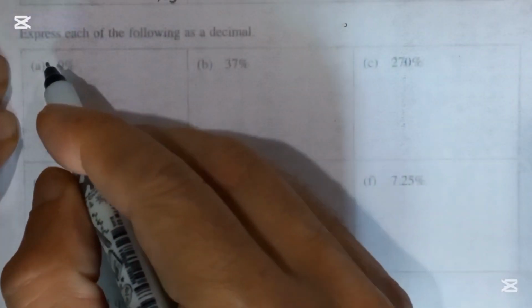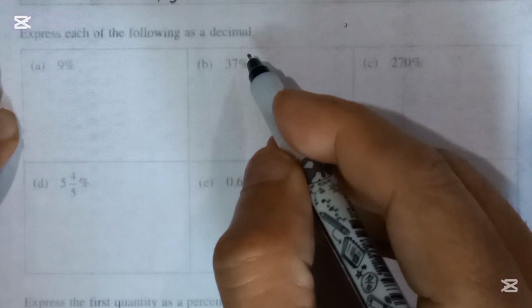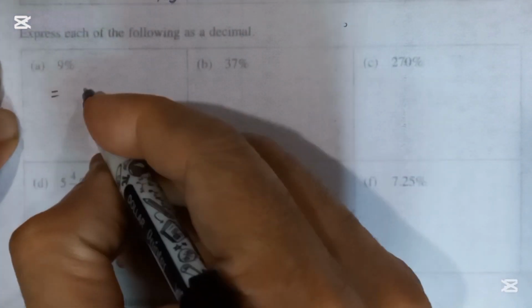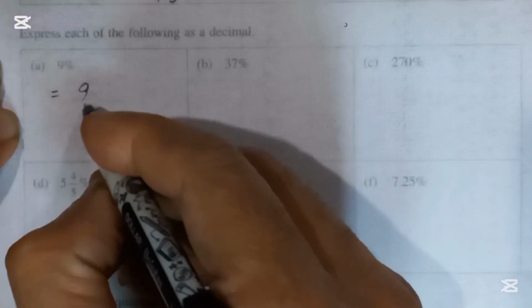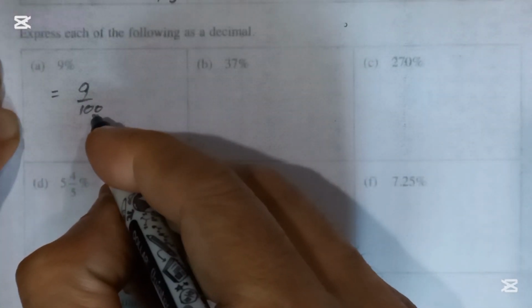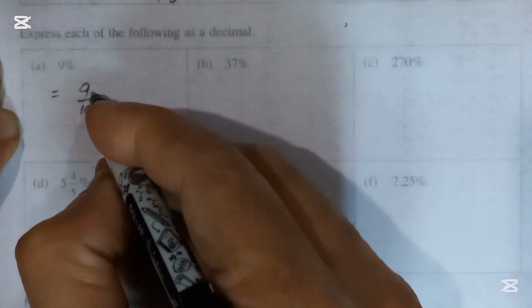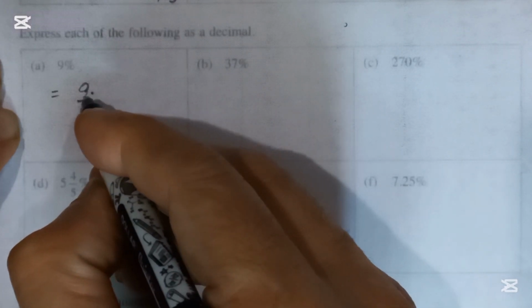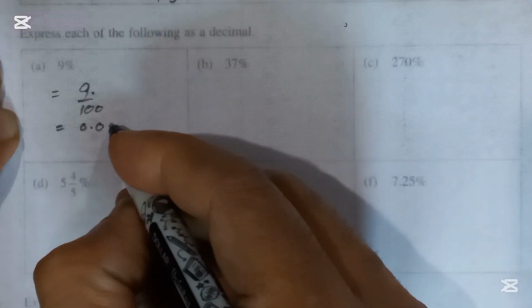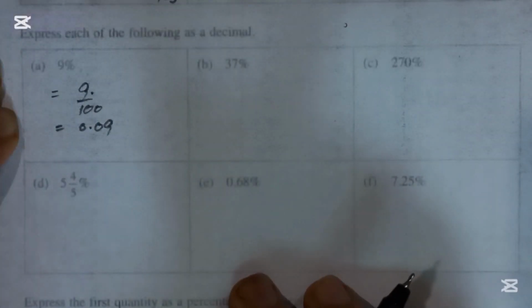The statement is express each of the following as a decimal. So percentages are given, steps are the same. Drop the percentage sign first and divide the number by 100. So we have 2 zeros with 1, so the point is right now here. Now the point will move 2 places to the left side, so the answer will be 0.09.